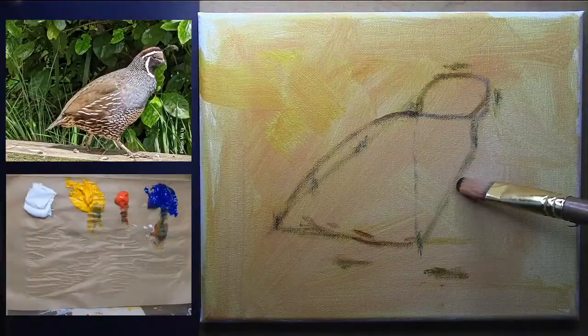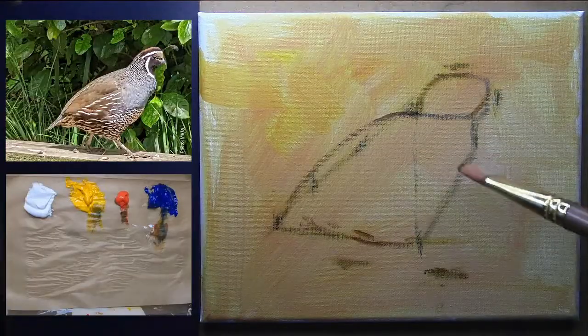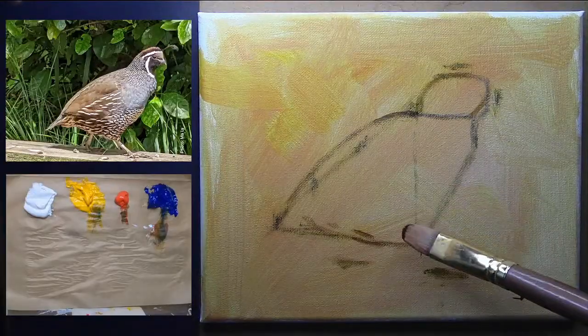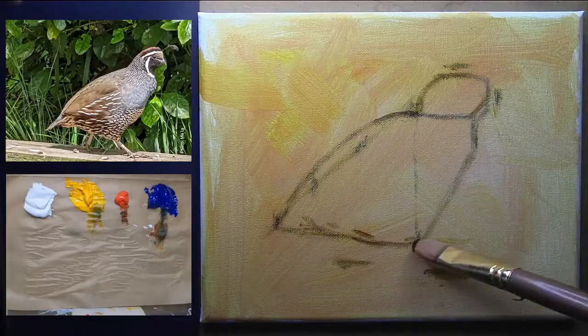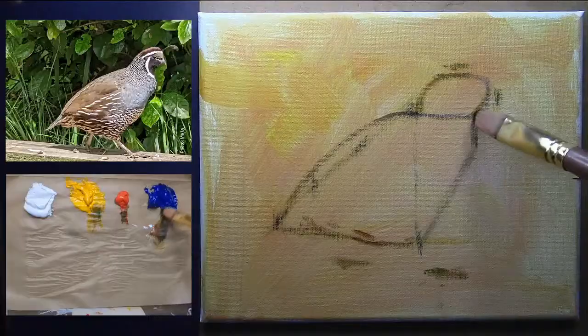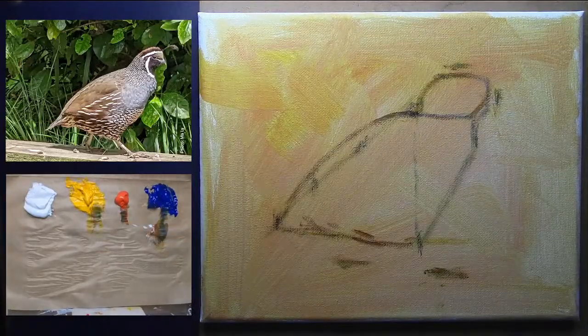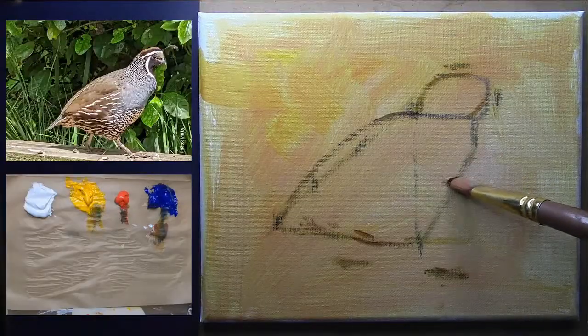Right? So how do I find the dent? Well, look, it's very easy. It's basically halfway between the top of the leg and the neck. So let's put the bottom of the chest right there.